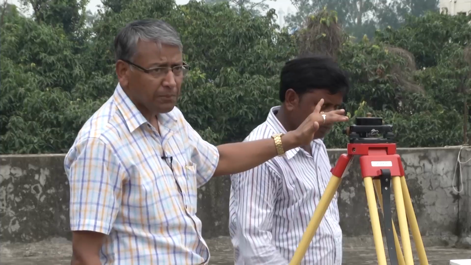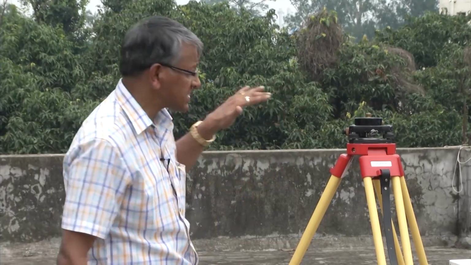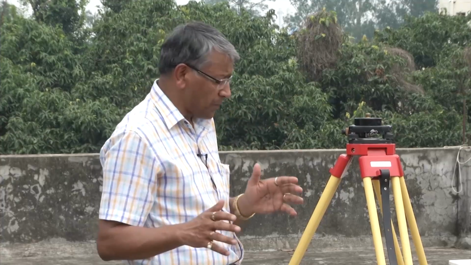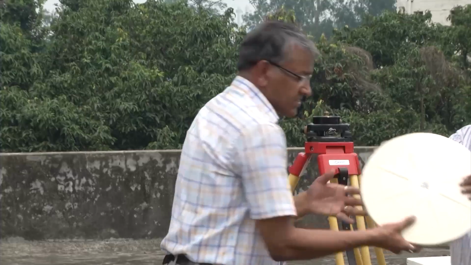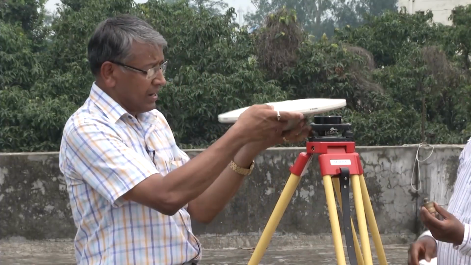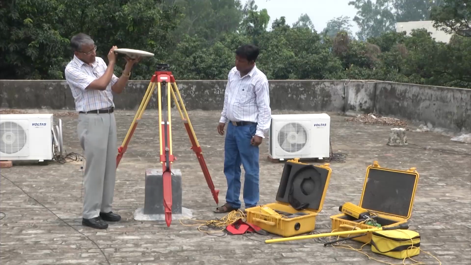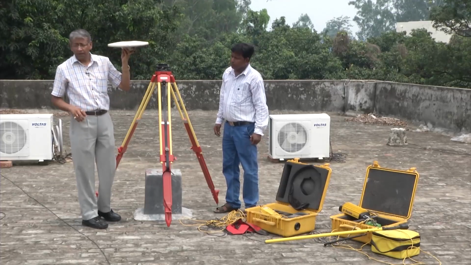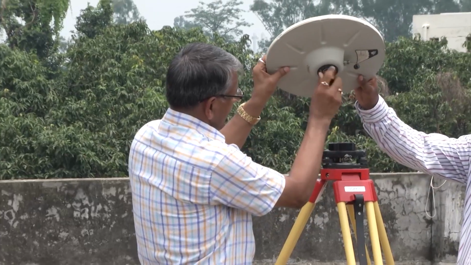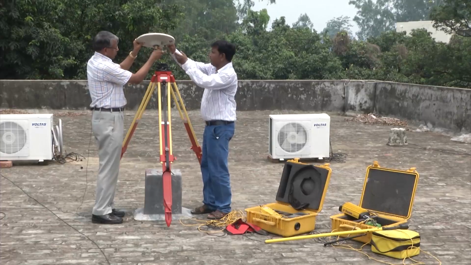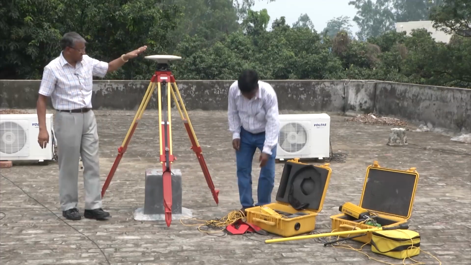This is a very important operation to reduce the amount of error, as I had discussed in the errors in GPS observation class. Now, we will fix the antenna. This is a very high-end antenna called a geodetic choke ring antenna, which removes the multipath errors. So now we are fixing it. Taking the adapter here, placing it. So this is how we have placed the antenna.